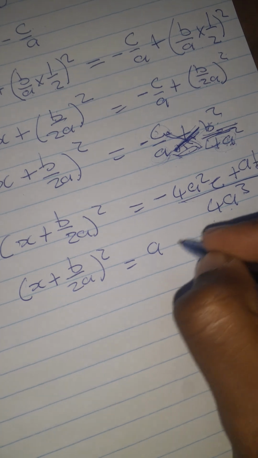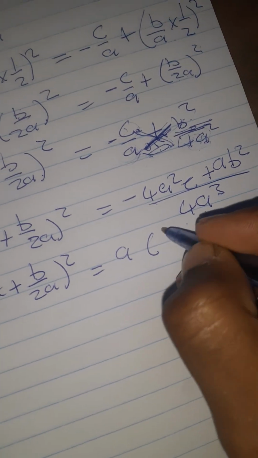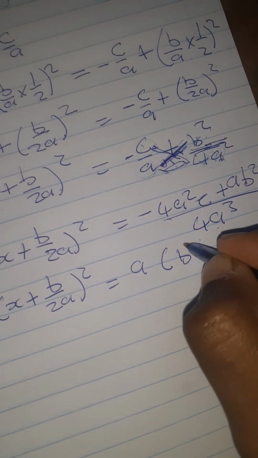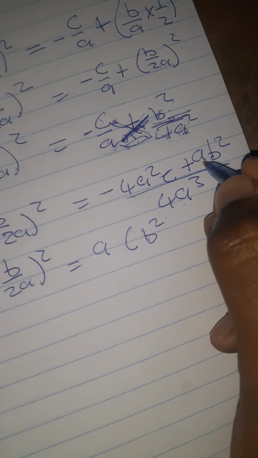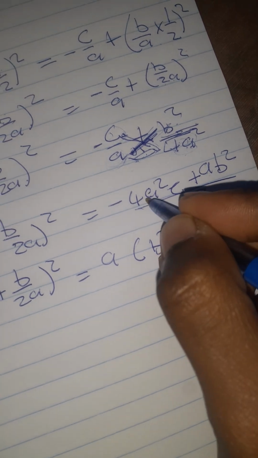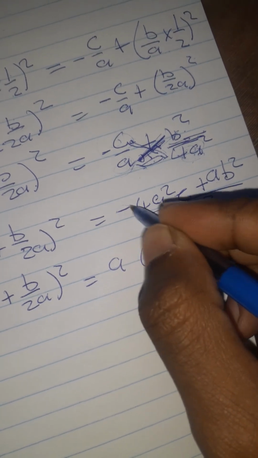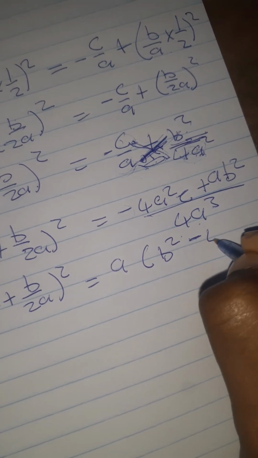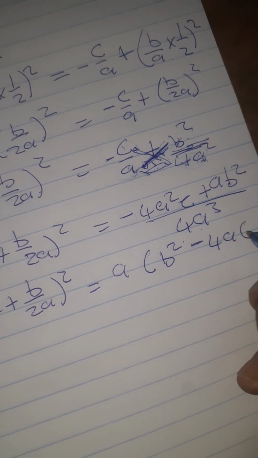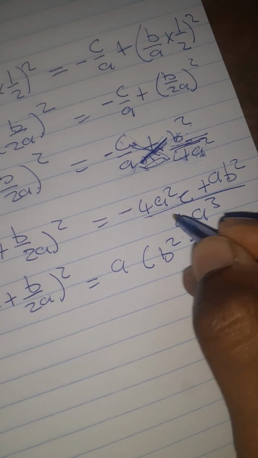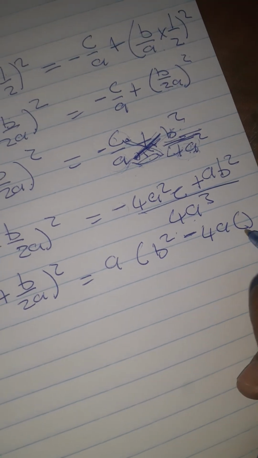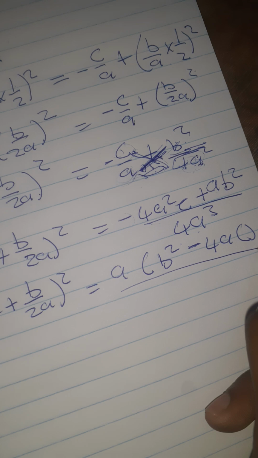Then we have an open bracket, and this is going to be b squared. I took out a as a common factor, then I was left with b squared, then subtract 4ac, so one of the a's here went outside, as we said, we are factoring out a.